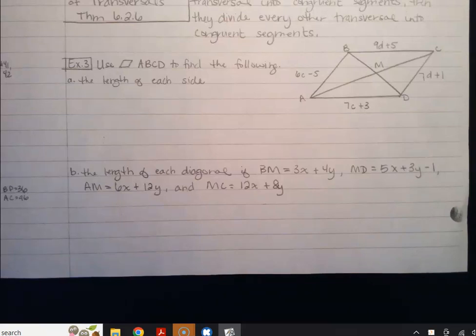Okay, so let's look at this. If we want to find the length of each diagonal, BM is 3x plus 4y, MD is 5x plus 3y minus 1, AM is 6x plus 12y, and MC is 12x plus 8y. Okay, so we know BM is congruent to MD, right?